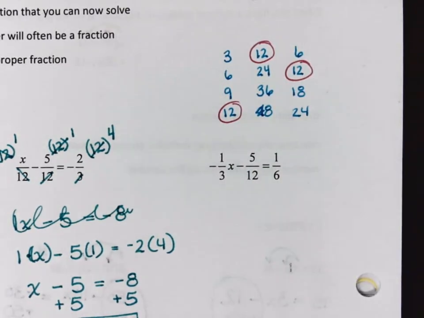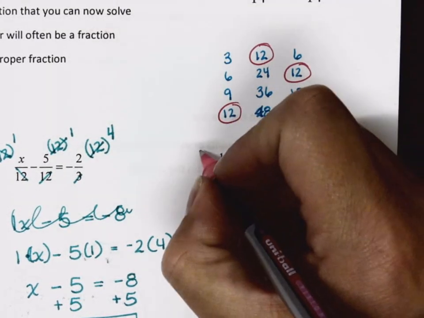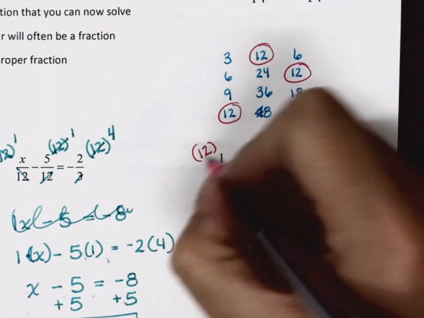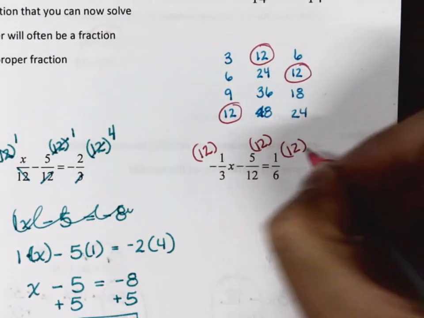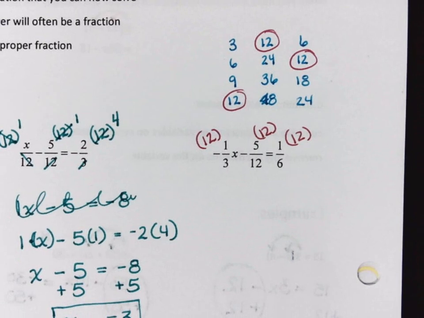So if they all share that number, that means they all can divide evenly into that number. So that's the number that we're going to use. That's what we're going to multiply every term by. So we're going to multiply this term by 12, this term by 12, and that term by 12. All right, here we go.